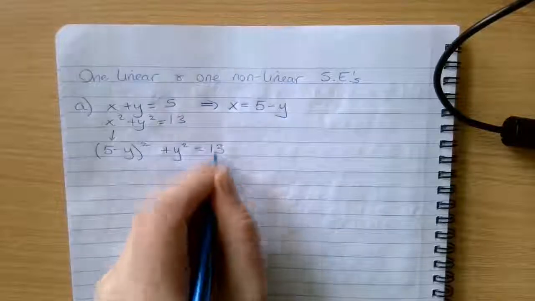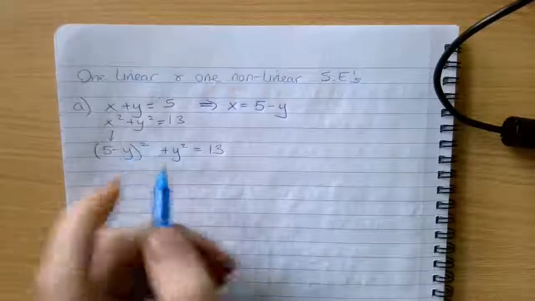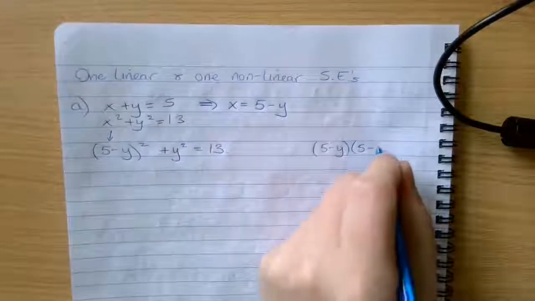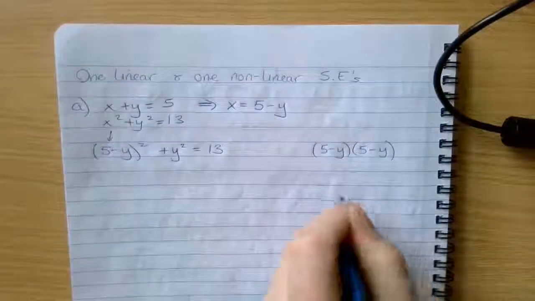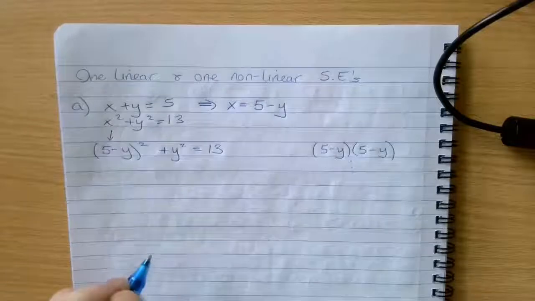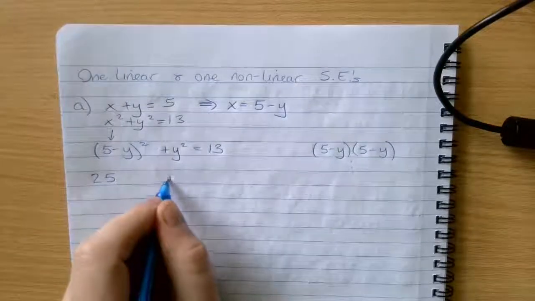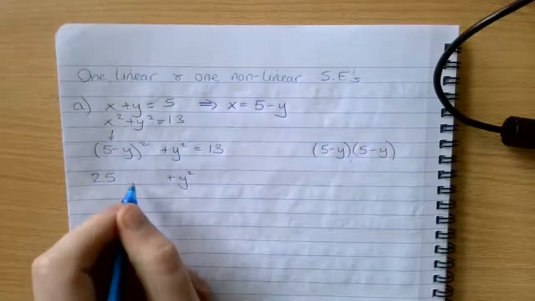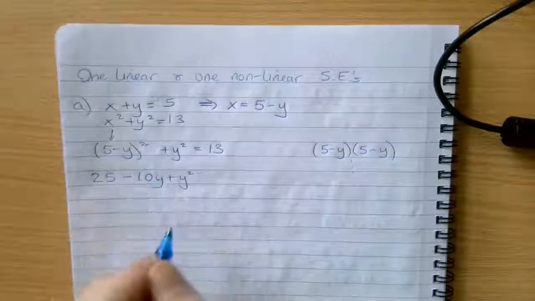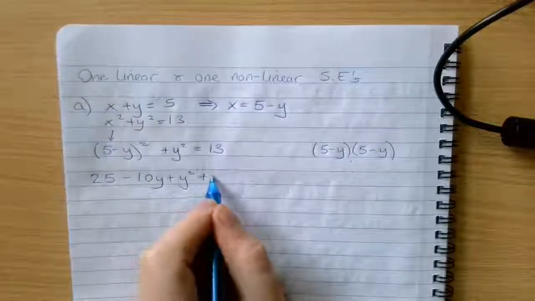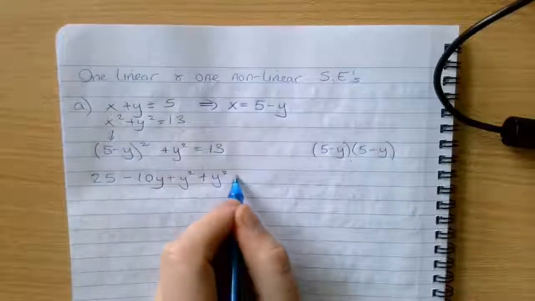You're going to square this part out. You could, if you like, multiply 5 minus y by 5 minus y out here, and you'll get the same answer as if you try to do the quick method: square the first, square the last, first by last by 2. You'll see you get the exact same answer if you just multiply it this way. Then you're going to write in the rest, so it's plus y squared, and that is equal to 13.